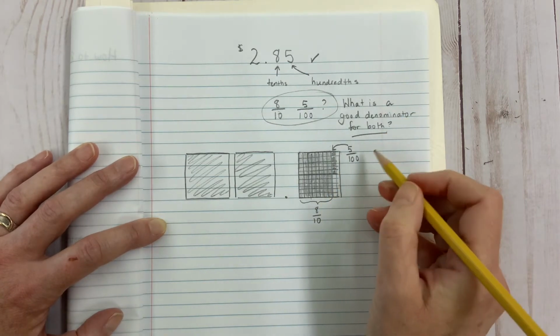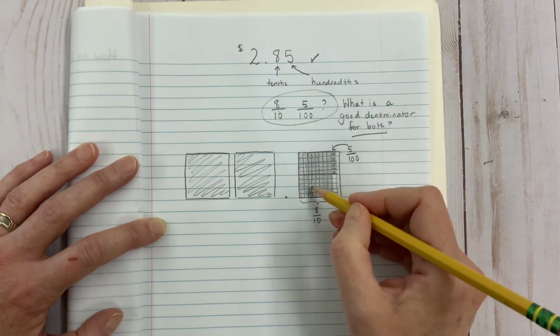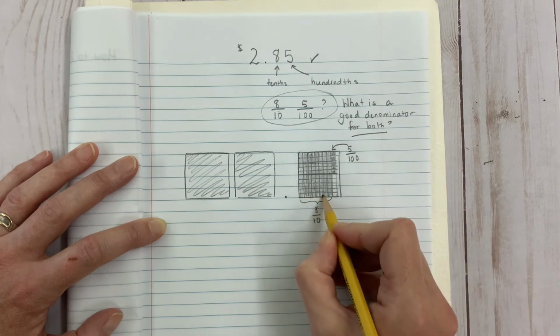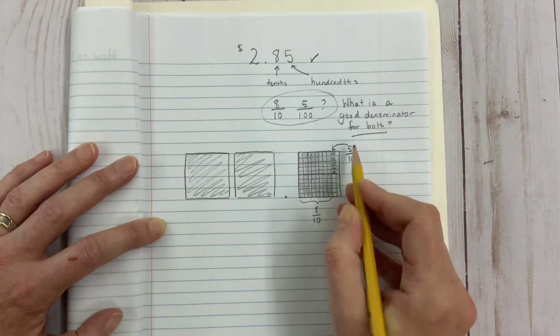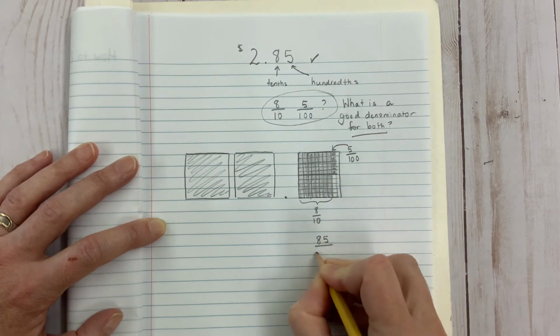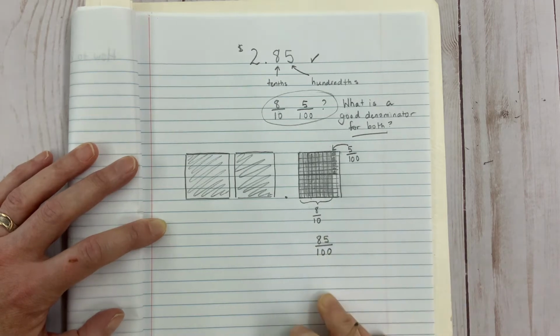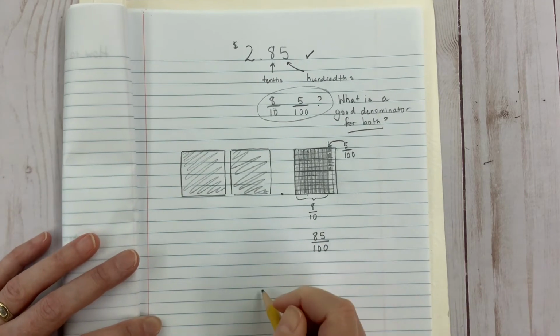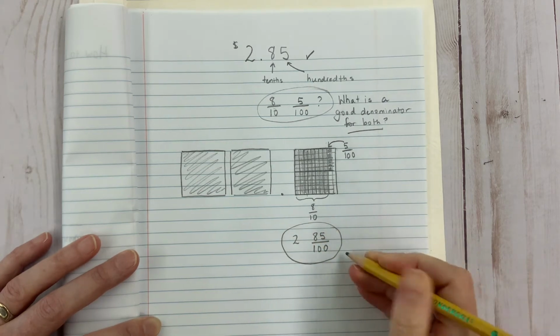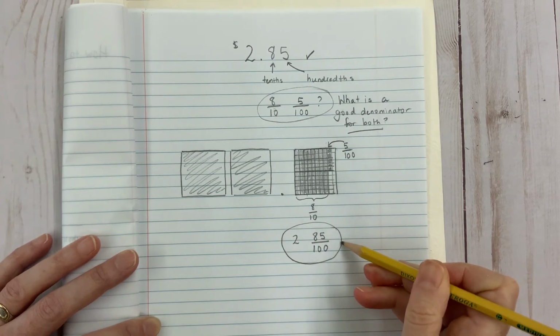And then finally, I need to combine them into one fraction. I can't just add them yet, though. Each rod is worth 10 hundredths, giving you how many altogether? That's right, 85 hundredths, or 85 over 100. Oh, can't forget about my two whole dollars. Altogether, $2.85.